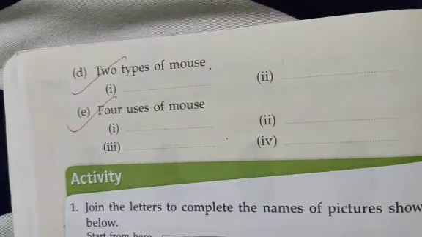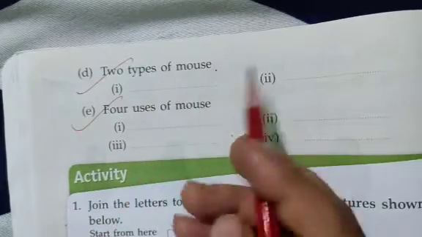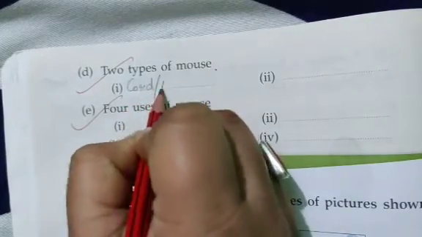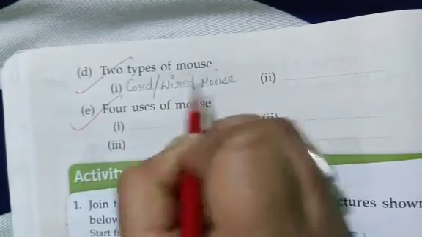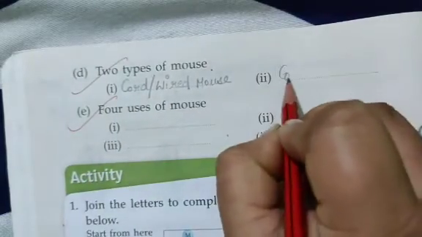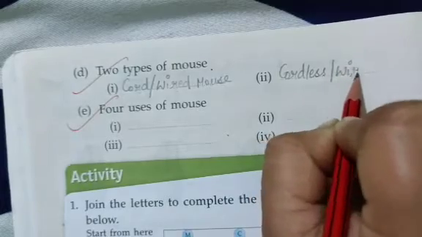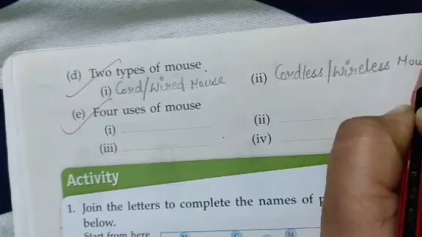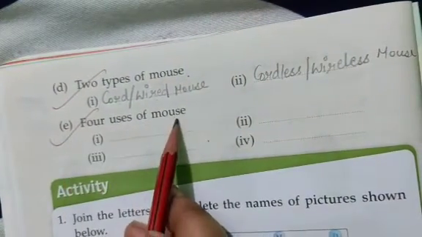Now children, turn on to page number 66. Two types of mouse. What you will write down? Cord or wired mouse. Both are correct. If you want to write down cord or if you want to write down wired, both are correct. Okay. And the next is cordless, means wireless mouse.